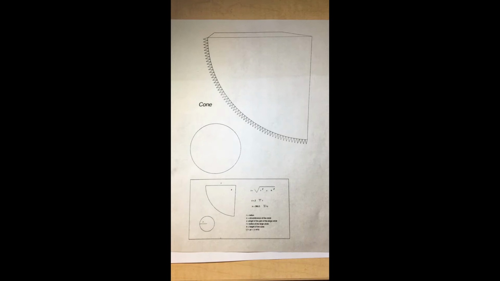Right, hello everybody. What we've got to do today is we're going to be making a cone, and then we're going to be drawing it. And what I've got right here is a paper that you're going to cut out and put together.